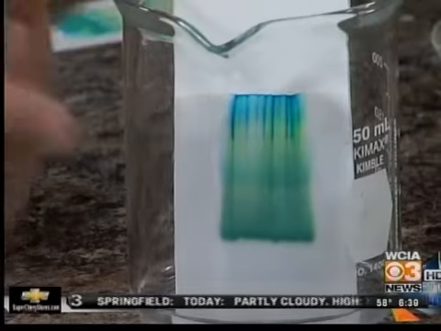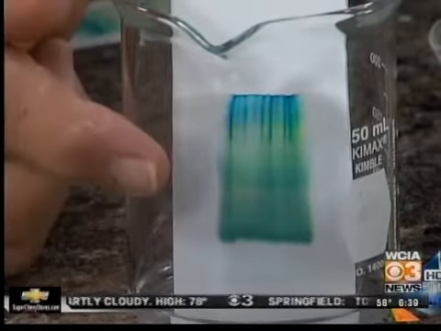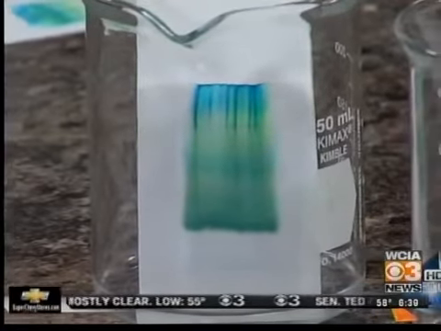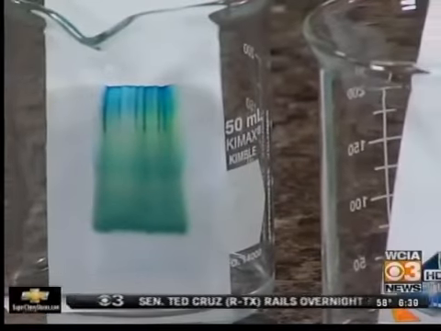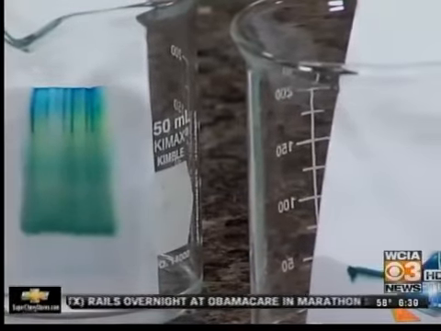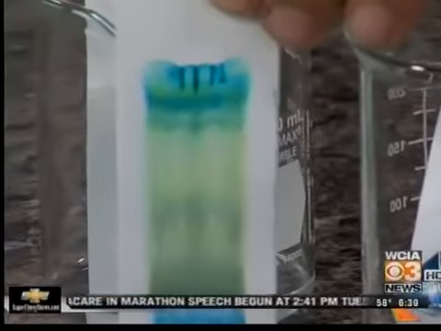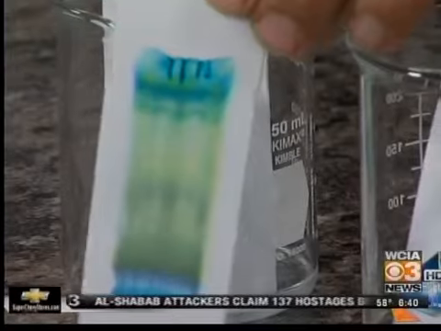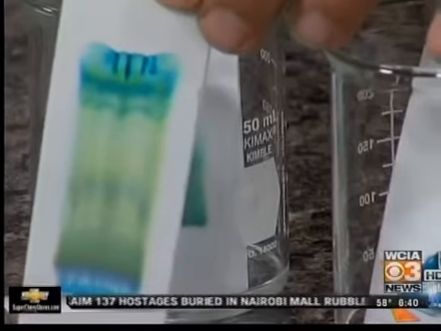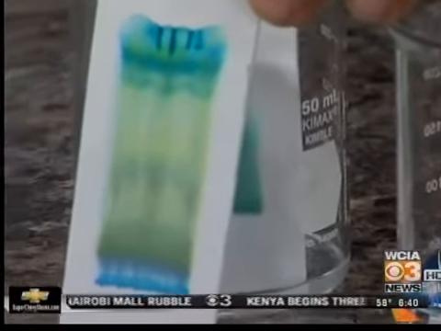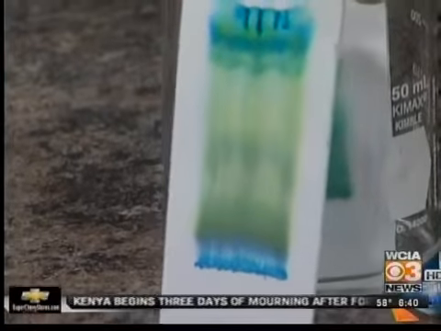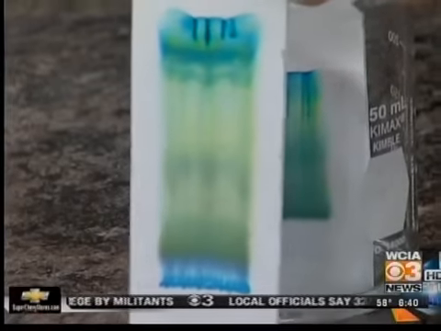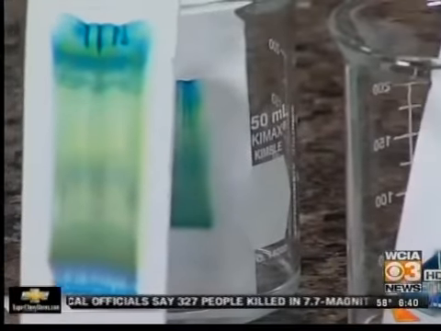And you can see down in here, we're starting to get some yellow separating out, some bands of yellow and blue. If you allowed this to go long enough, you might end up with something that looks like this, where you can see there are different bands. There's a purple band, a large yellow band, and the blue band. These are all different compounds, different dyes. We use this in chemistry to separate a lot of things.